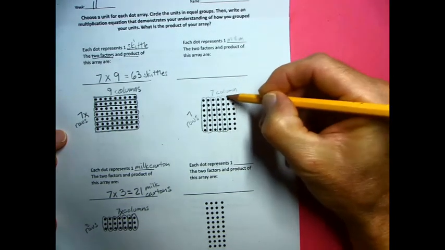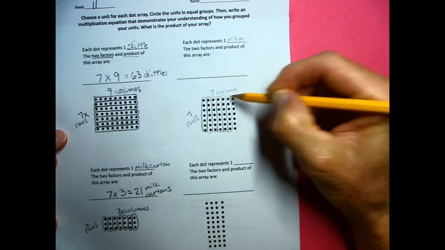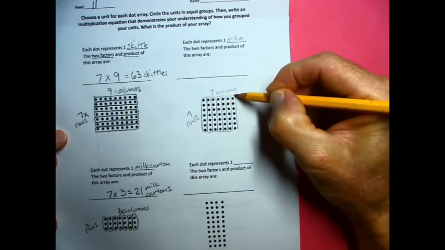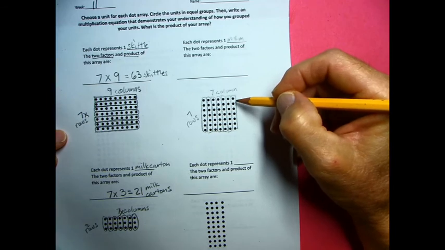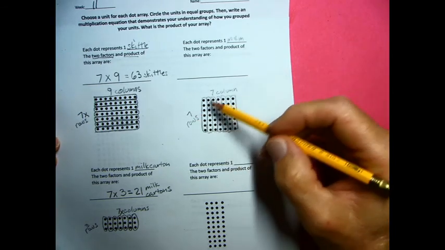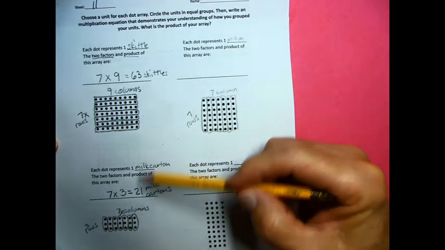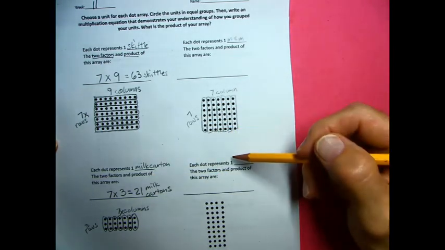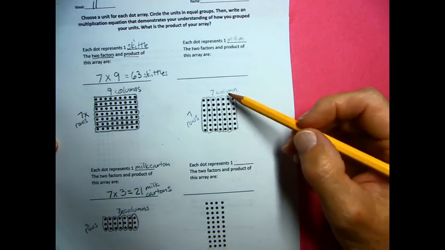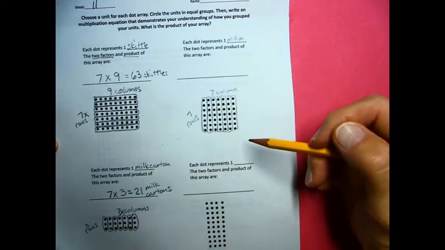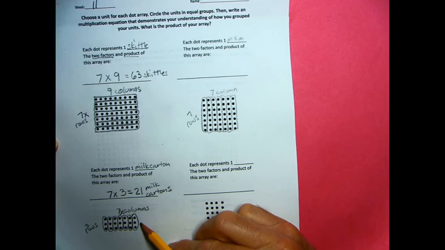5, 6, 7. So where is my multiplication symbol going to go? Can you look at our other two examples here? Where is it going to go? Did I count columns or did I count rows? Oh, I counted columns like this.